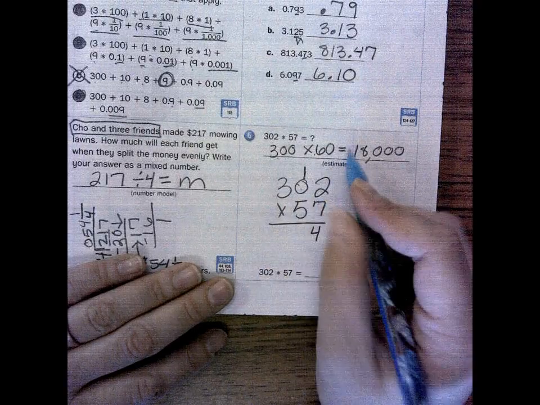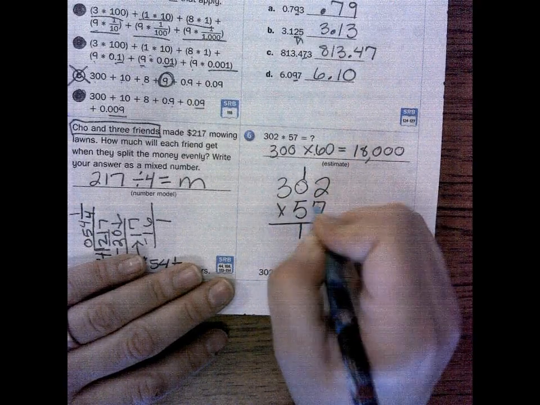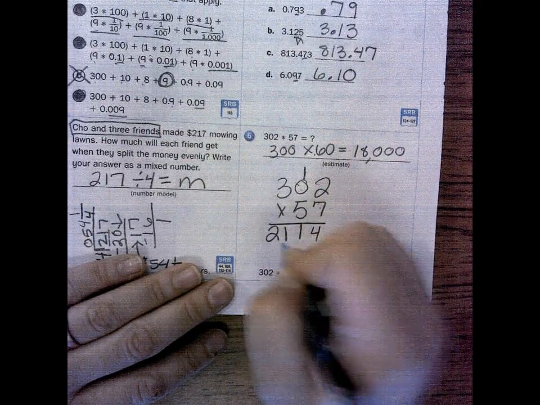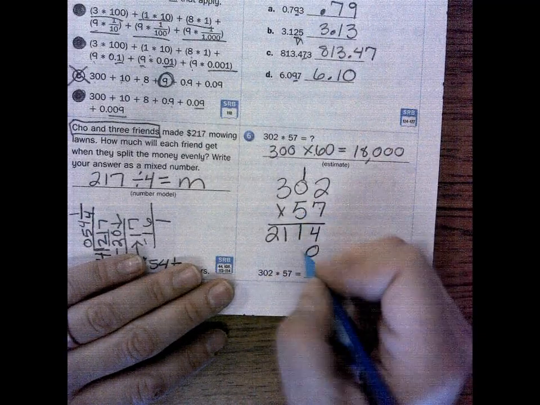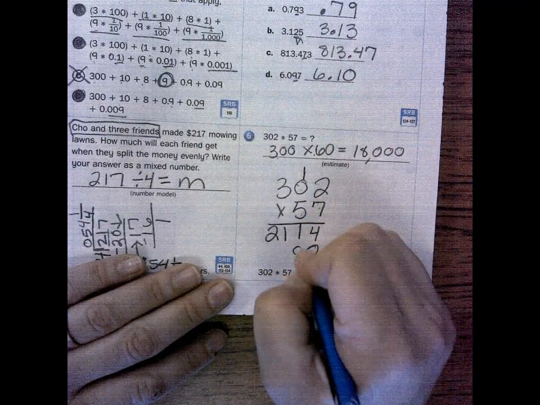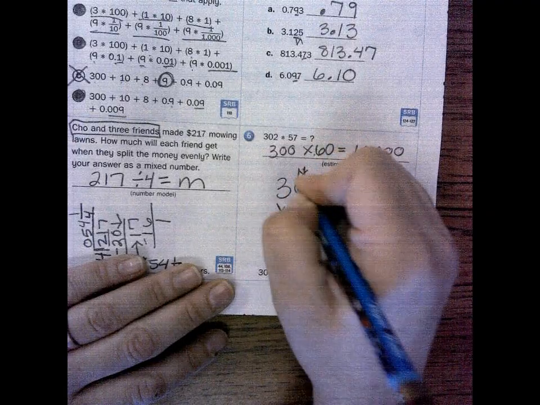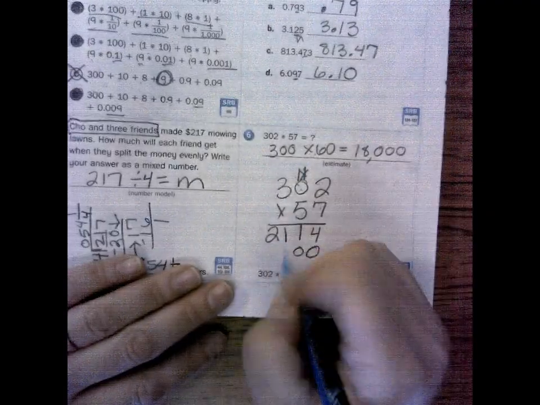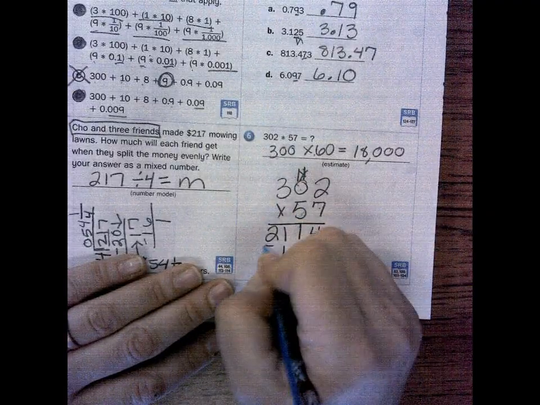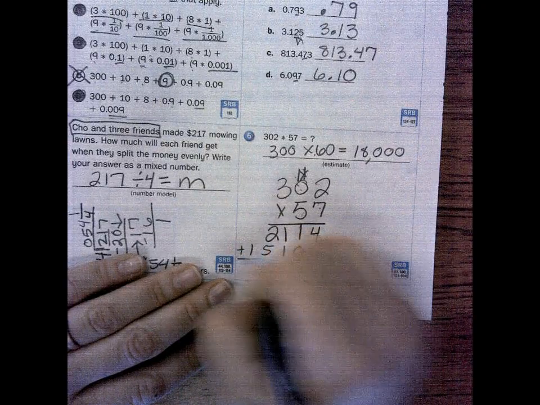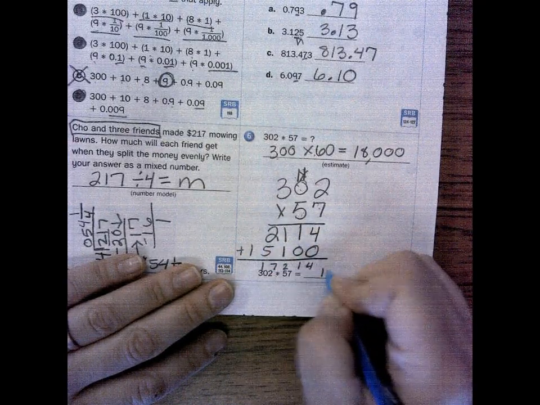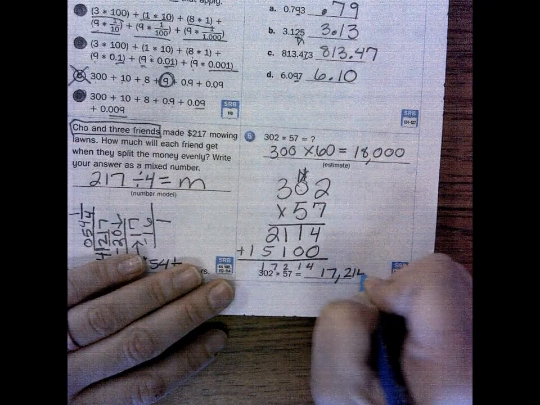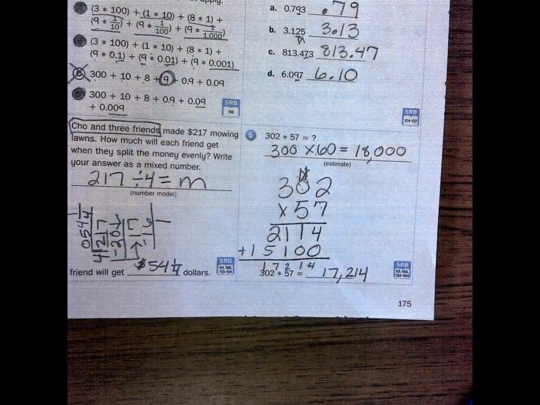7 times 0 is 0 plus this 1. 3 times 7 is 21. There we go. Placeholder, because this 5 is worth 50. 5 times 2 is 10. Placeholder again. 5 times 0 is 0, plus 1 is 1. 3 times 5 is 15. Then add them up. So my answer is 17,214, which is really close to my estimate of 18,000.